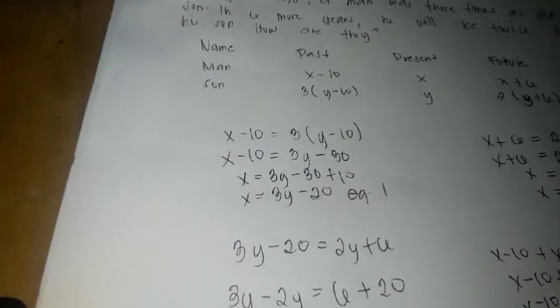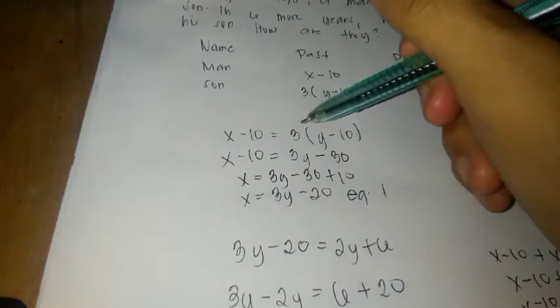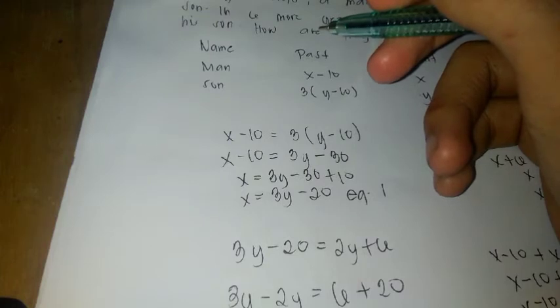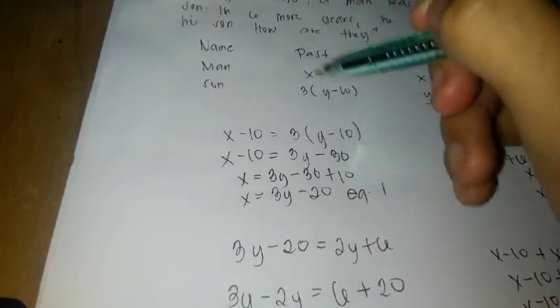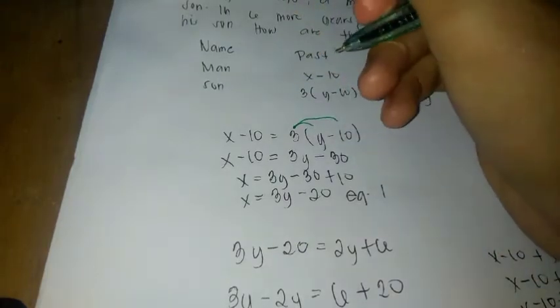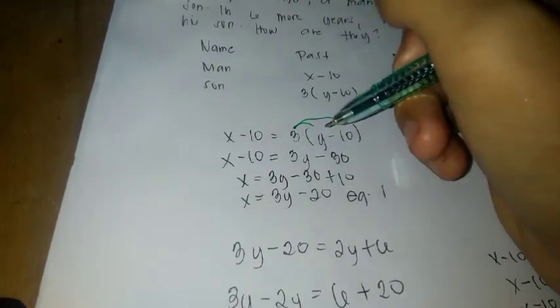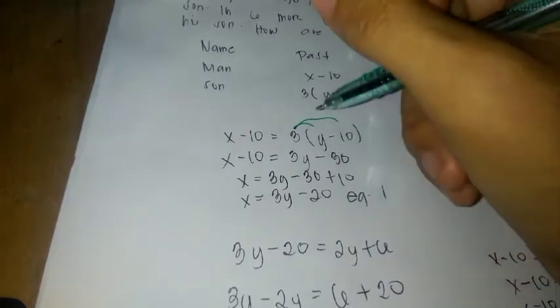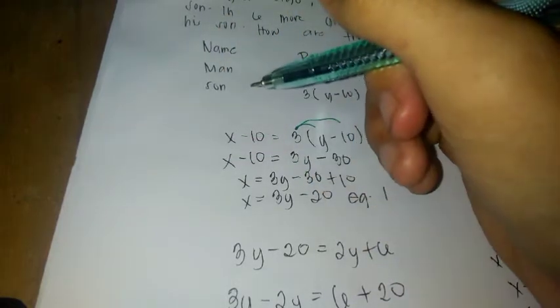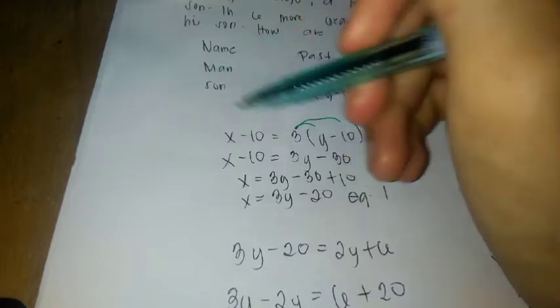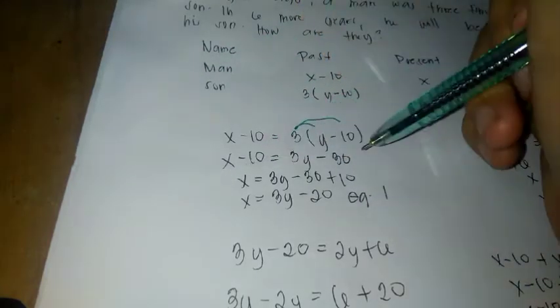First, we need to solve the past. So we have here the x minus 10 equals 3 quantity of y minus 10. Let's multiply the 3 into the quantity. So we have 3y. And let's multiply the 3 to negative 10, so we have 30. Just copy the x minus 10. And then let's transpose the negative 10 to the other side.